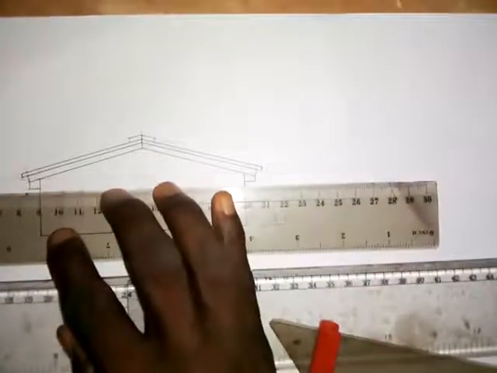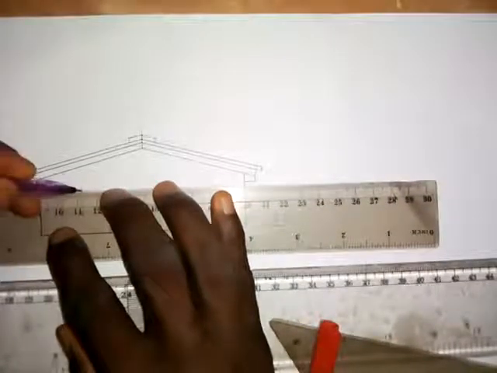Okay, so next thing I'm going to do is to make the window more visible.